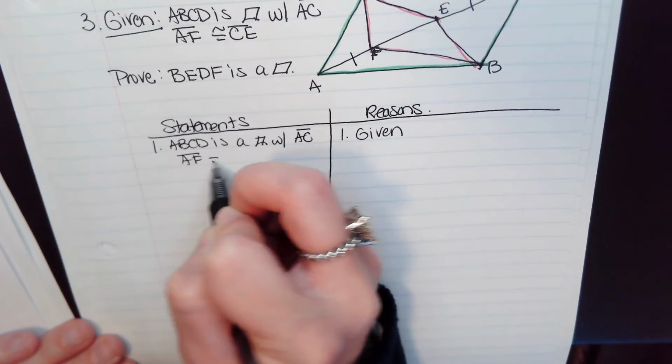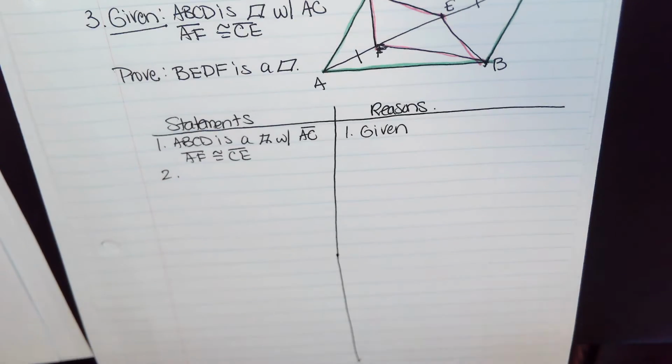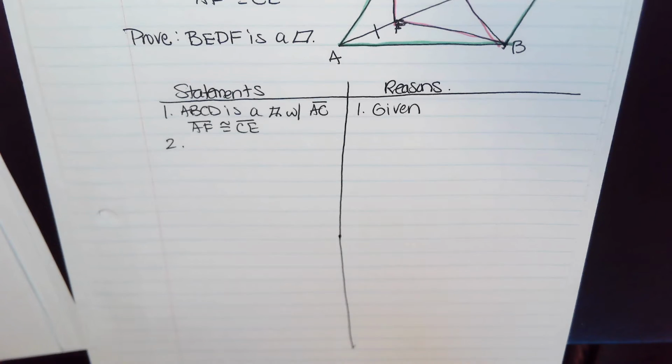And what I'm going to do here is I'm just going to write out the left-hand side, the statements, and I'll talk through some of the reasons, but you guys should have all of it written out, but I want you guys to really be doing this completely on your own at this point, or at least trying it with the little hints. All right, so ABCD is a parallelogram, so that means we have 5 different conclusions.